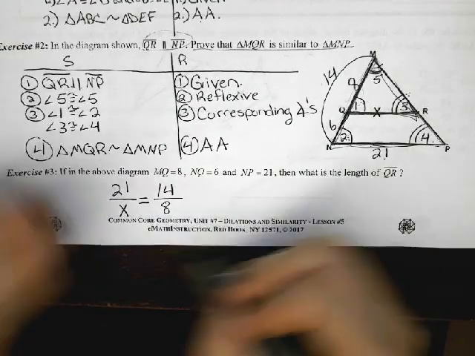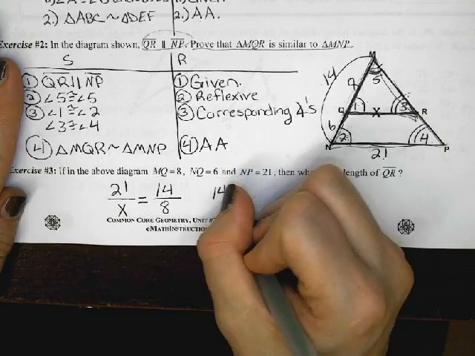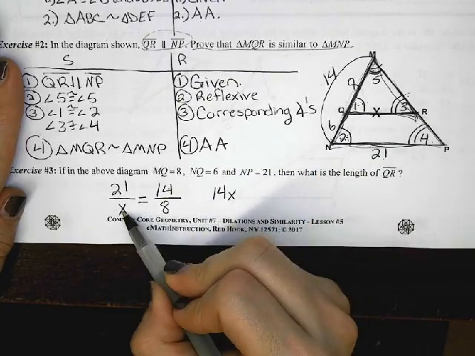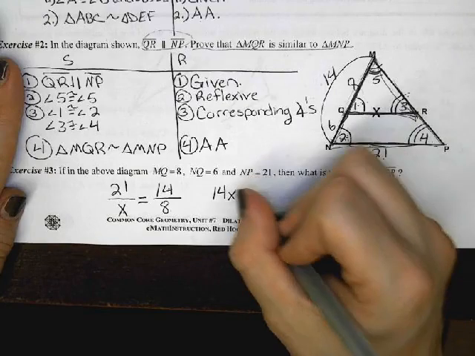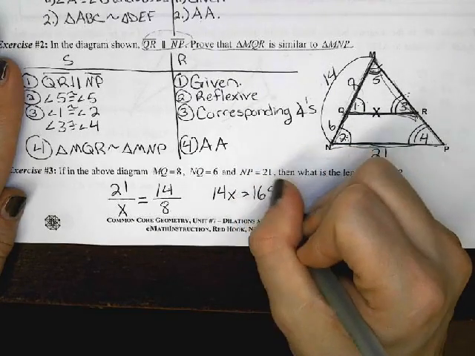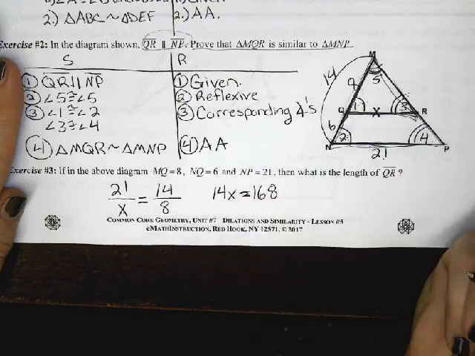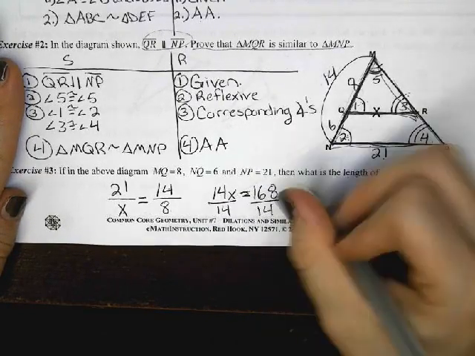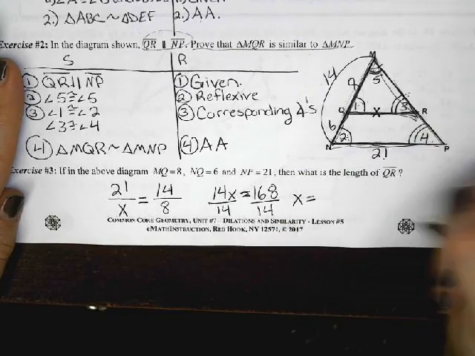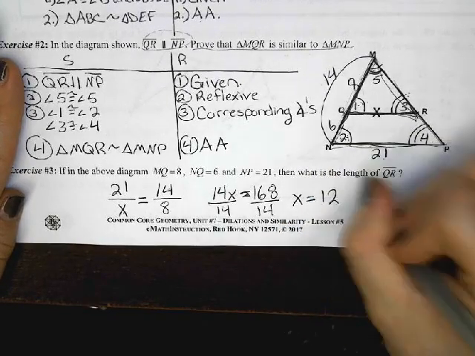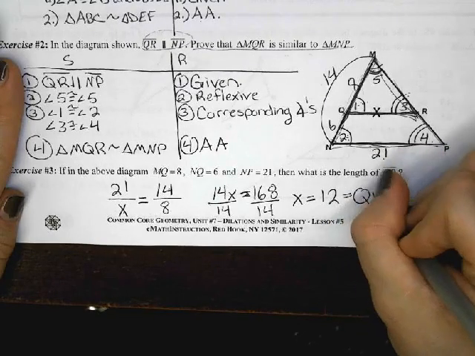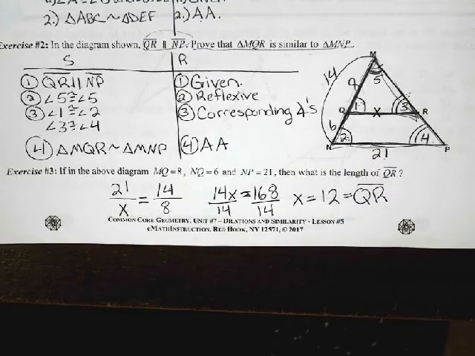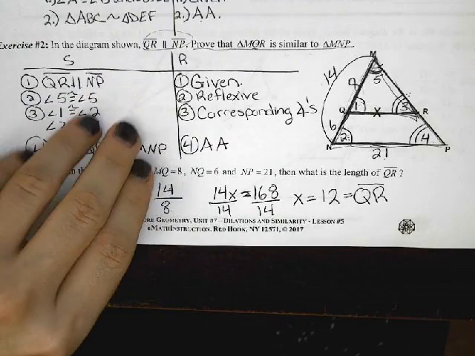Okay, from here you cross multiply. 14 times x is 14x, and 8 times 21 is 168. And just like we did when we were figuring out the scale factor, we just divide. And we came up with x equals 12, which is the length of QR like they asked. If you need to, you can always rewind at this point and rewatch it again just in case you're still confused. I'm going to flip over to the back.